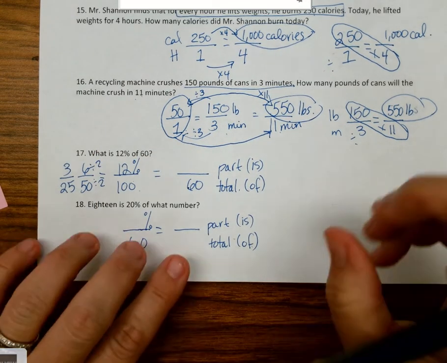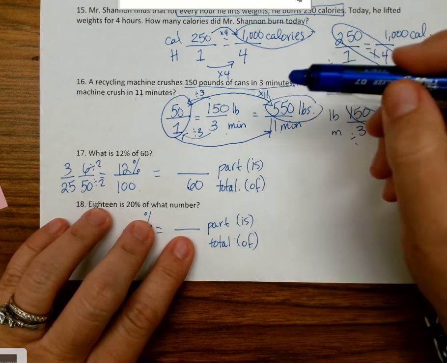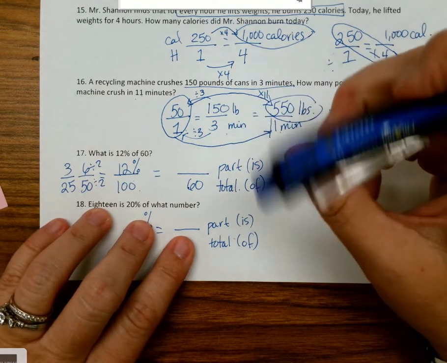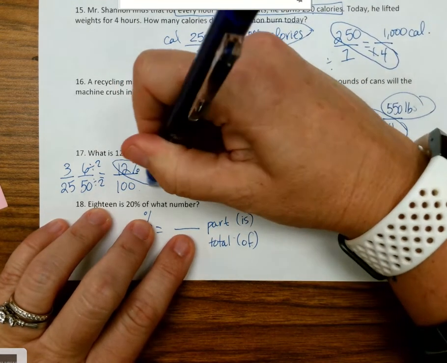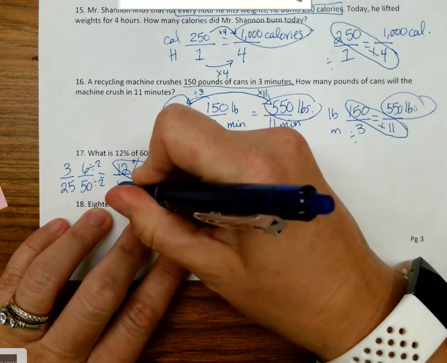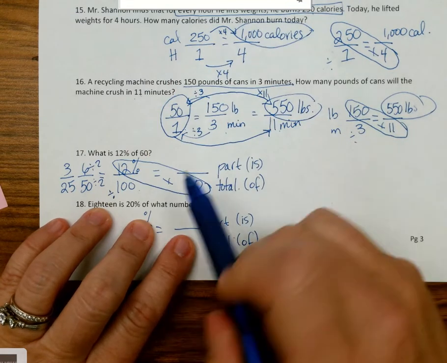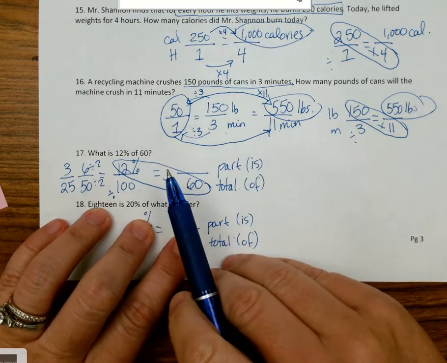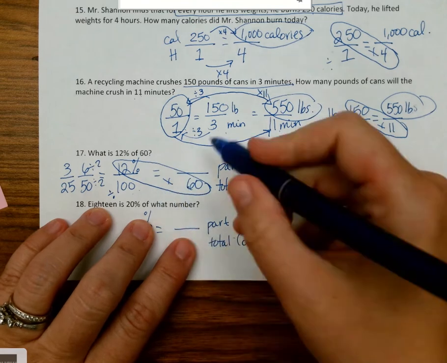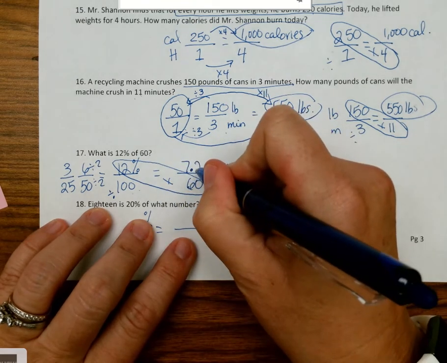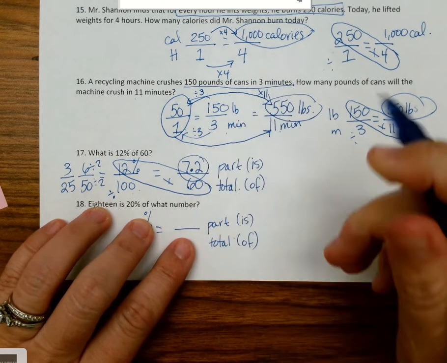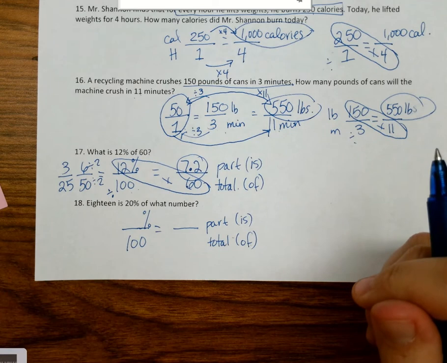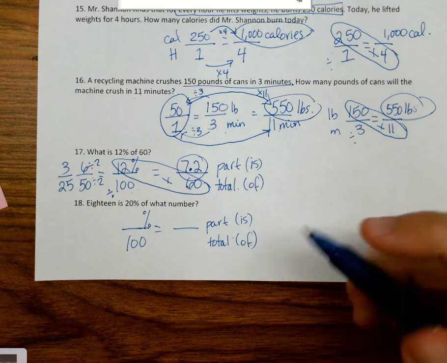This is why I like that strategy of doing your cross multiplication and dividing by what's left. So for this one, 12 times 60 divided by 100 gets you to 7.2. 7.2 is what 12% is of 60.